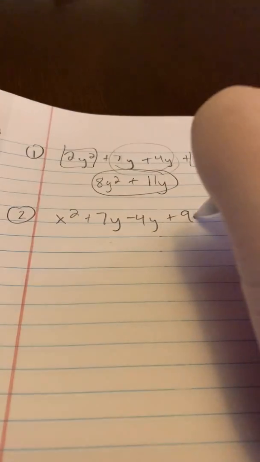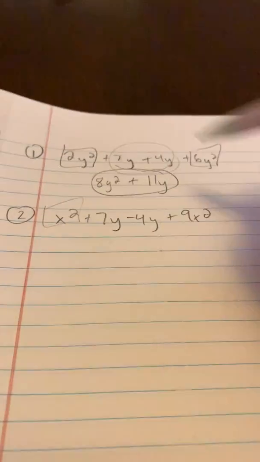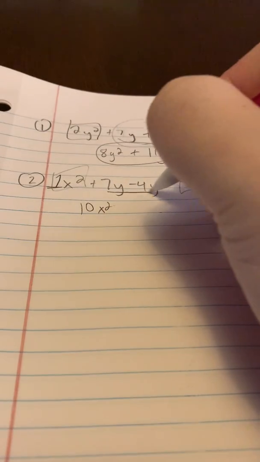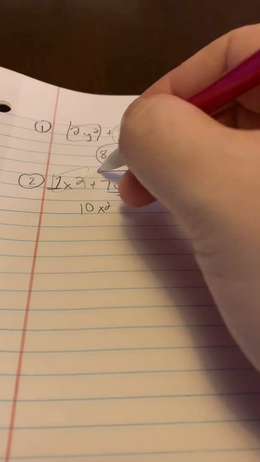Number 2, x squared plus 7y minus 4y plus 9x squared. I have x squared here and x squared here. This one doesn't have a coefficient on it, but that's okay. I know that anytime there's no coefficient, the coefficient is 1. 1x squared plus 9x squared gives me 10x squared, and then I can still combine these ones as well.